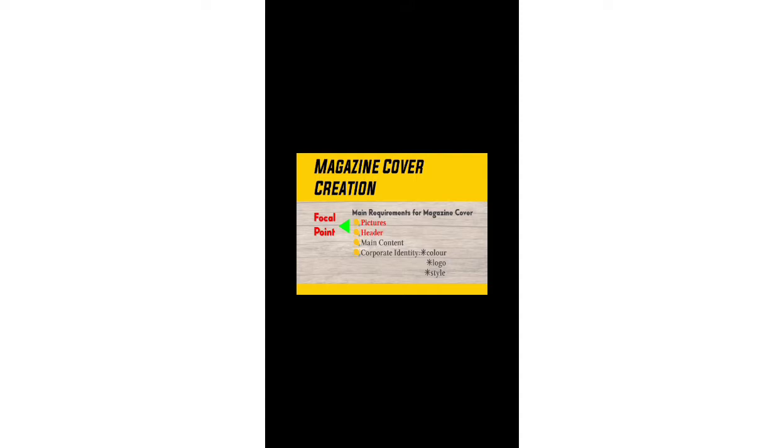Also, corporate identity. Let's say a company is designing a magazine. The company will use what it's known for outside, like the brand color and the logo, and can show it on the front of the magazine. For example, let's say Coca-Cola wants to design a magazine to share with their consumers.